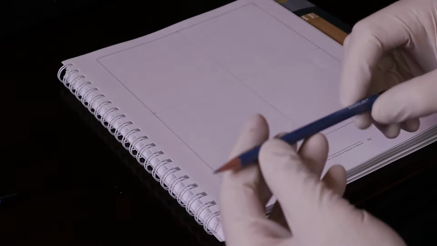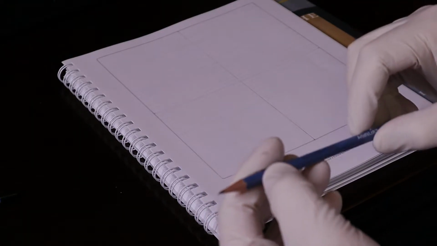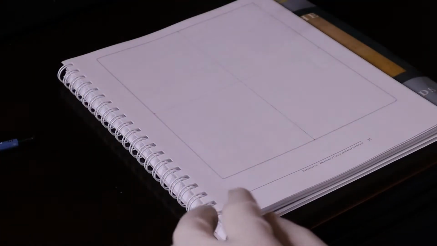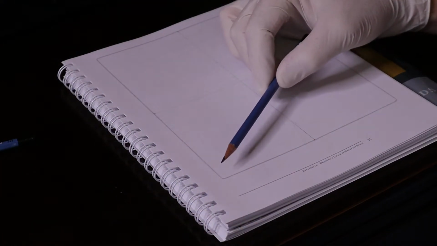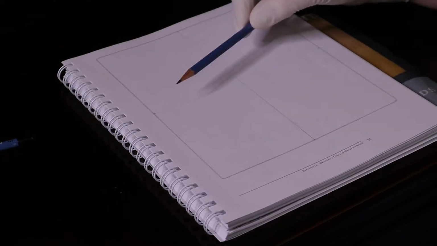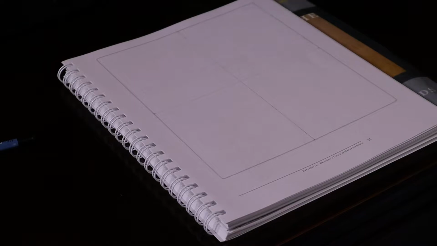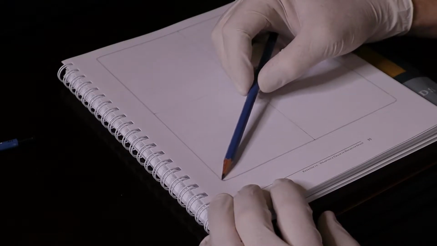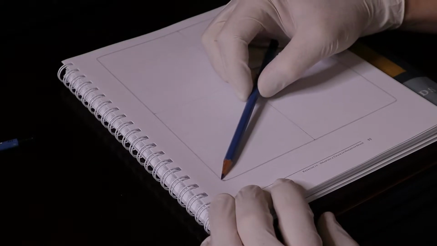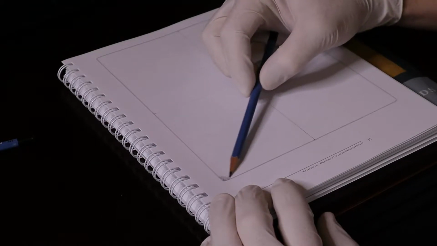Basically, with the 2B, I'm going to lightly create this negative space, this shadowed background. So let's go ahead and do that, with the edge of the pencil laying down on its side so you can get more coverage faster.